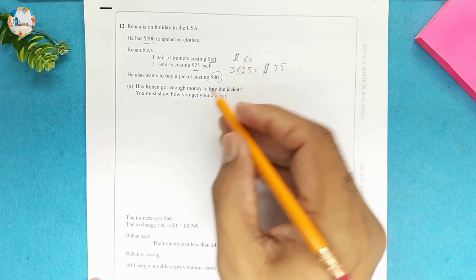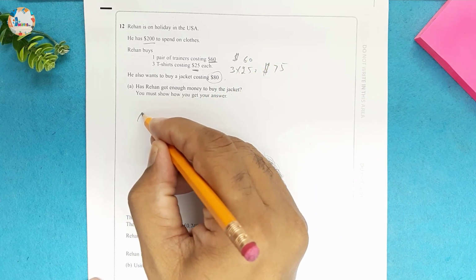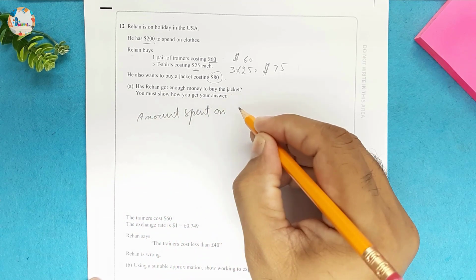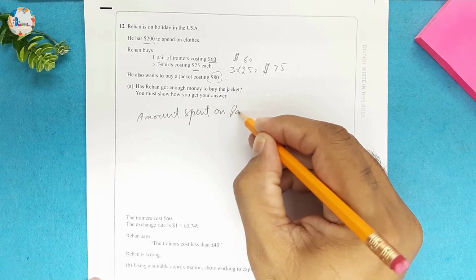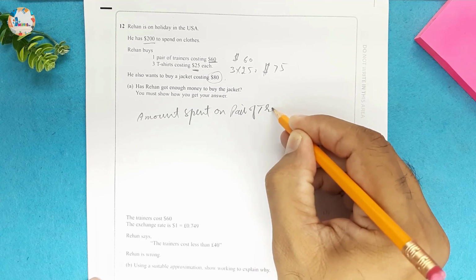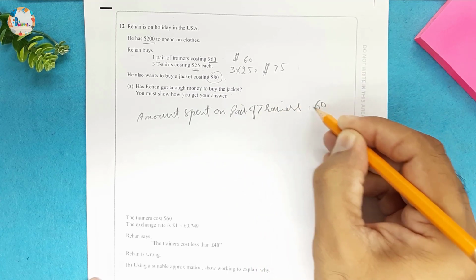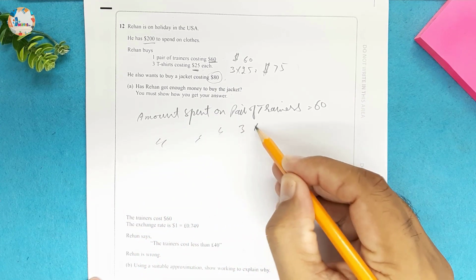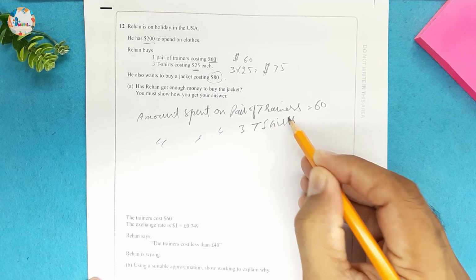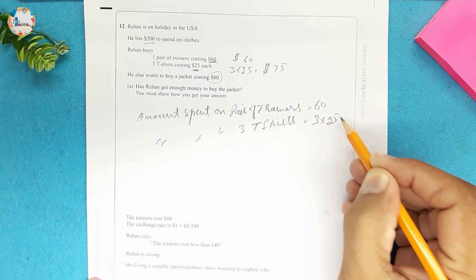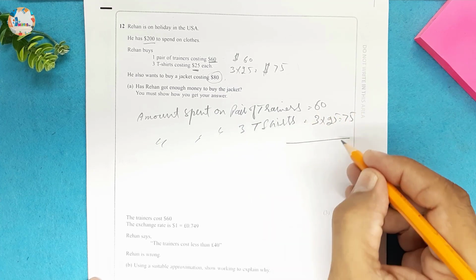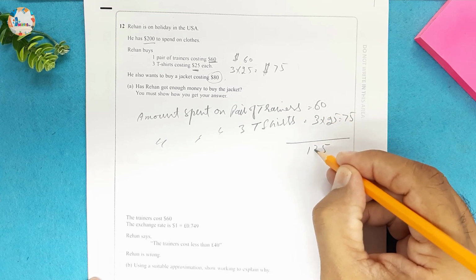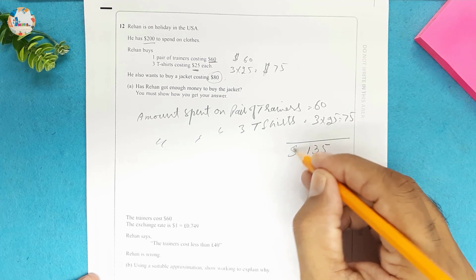So we will add up how much total spending. So amount spent on trainers, pair of trainers is equal to $60, and 3 t-shirts. Amount spent on 3 t-shirts will be equal to 3 into 25, which is equal to $75. So total will be 60 plus 75, which is 135. So $135 is spent.